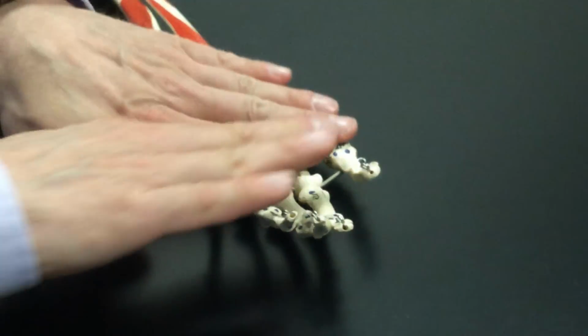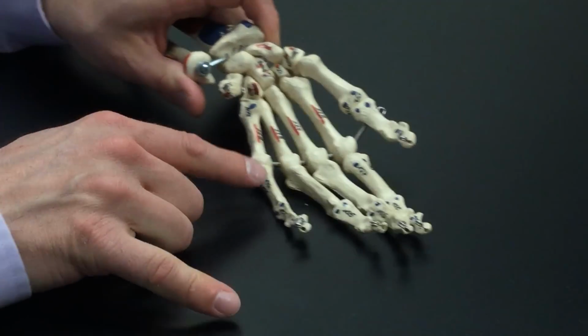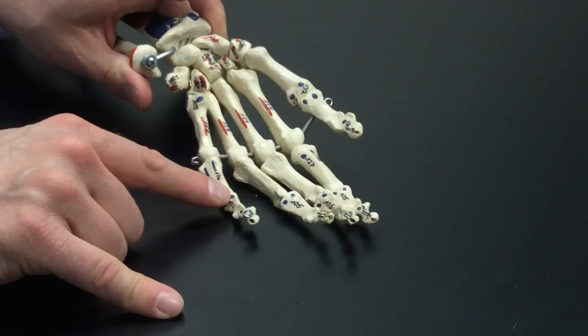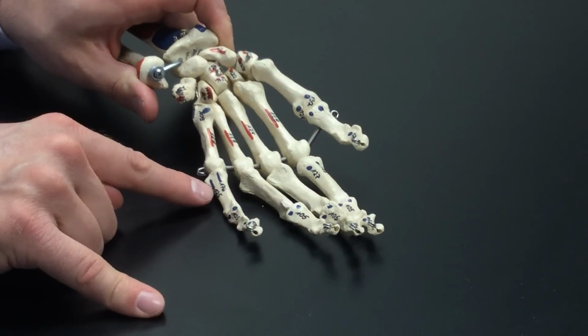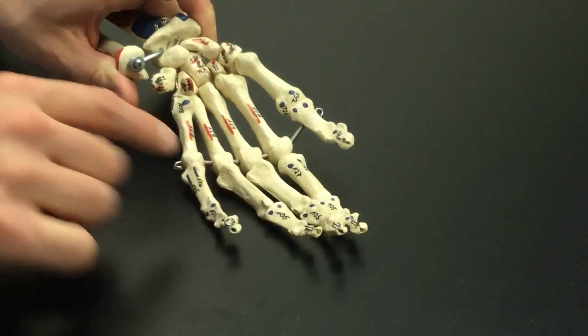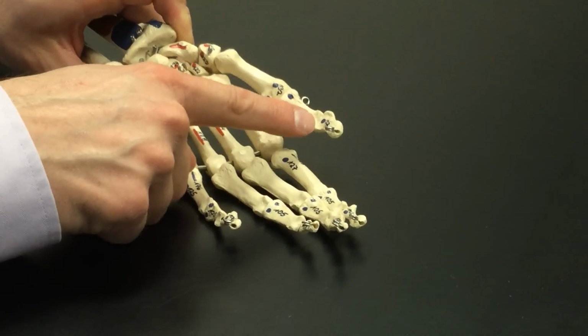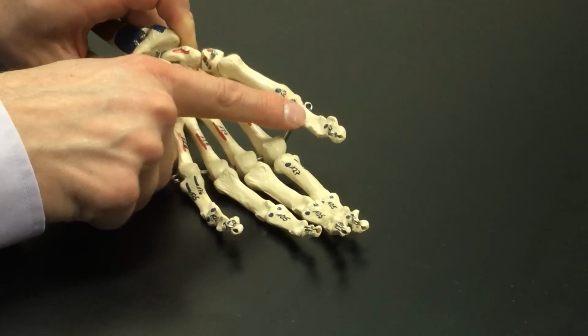You will see that this is within the hand, and then from the metacarpals out are our fingers. When you look at our fingers, at least 4 of them have 1, 2, 3 bones. So we have a proximal, a middle, and a distal phalange. The thumb only has a proximal and distal phalange, no middle. So you count them again from the thumb out.